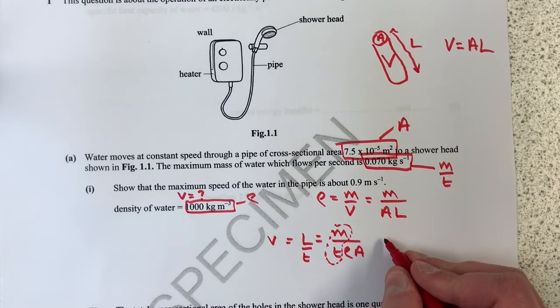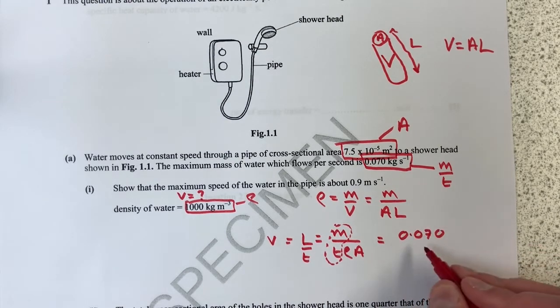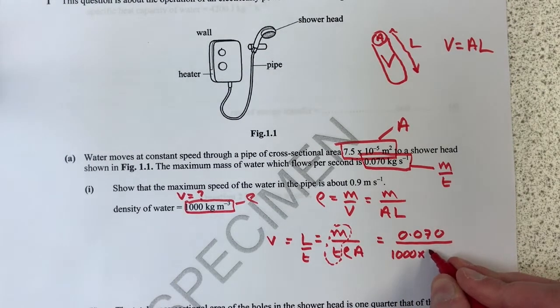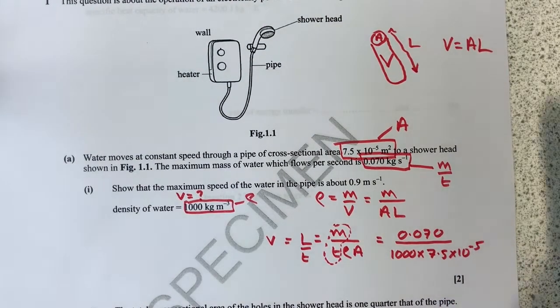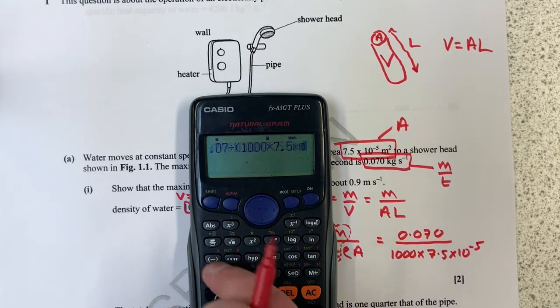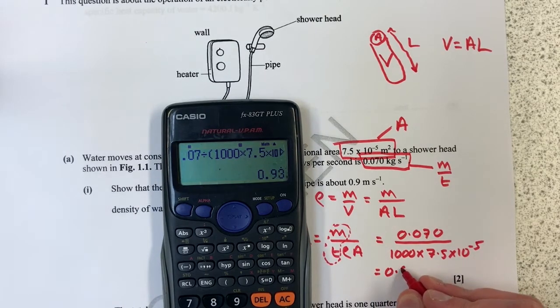So now all I need to do is take that 0.070 and divide it by the density and the area. So that's going to be 1000 times 7.5 times 10 to the minus 5, and on the old calculator: 0.07 divided by open brackets 1000 times by 7.5 exp to the minus 5 close brackets equals, and I've got 0.933 recurring.